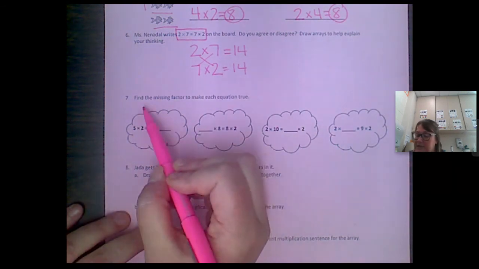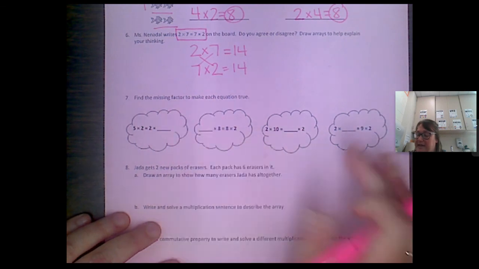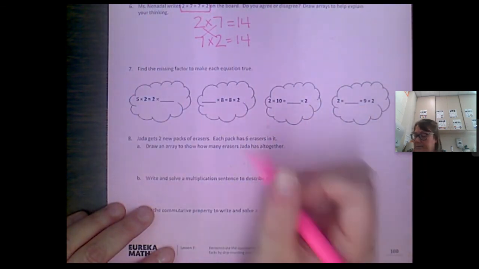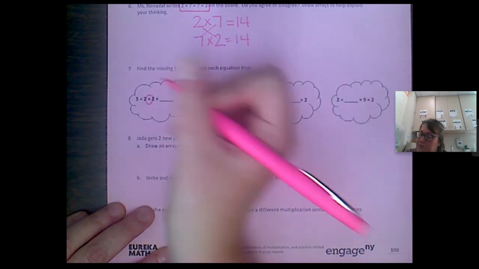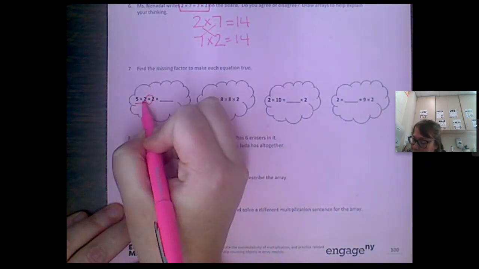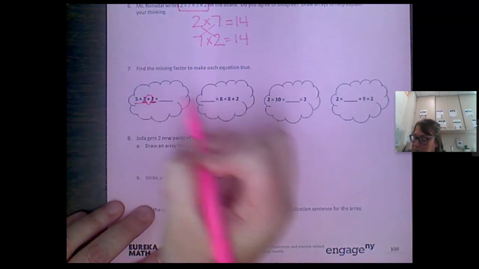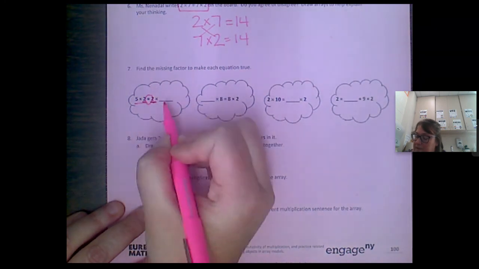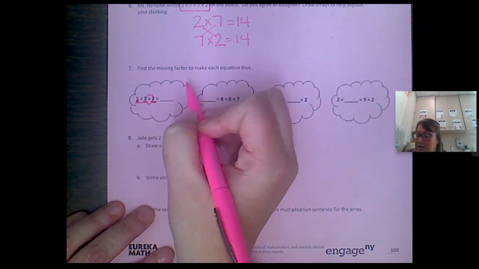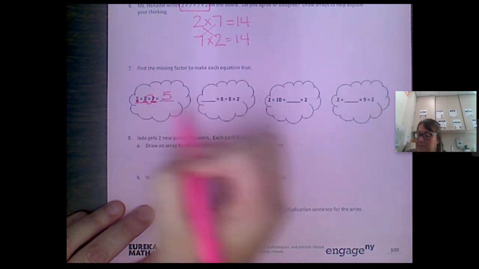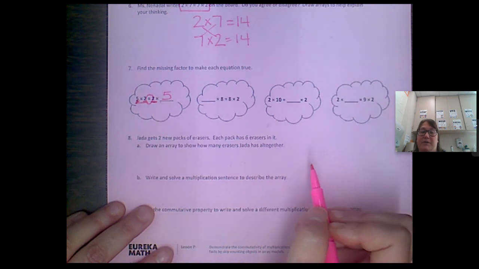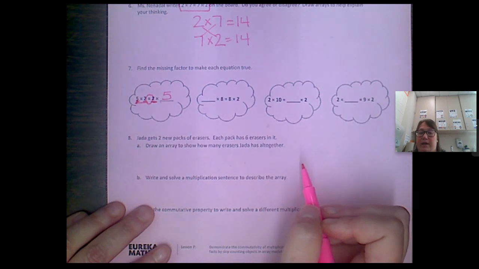Number 7 says find the missing factor to make each equation true. 5 times 2 equals 2 times blank. Well, there's that equal sign in the middle, so I know that this side has to be equal to this side. This side has a 2, and this side has a 2. They both are multiplying. This side is 5, so this side needs to be 5. So they need to match up, right? Because it's 2 times 5 and 2 times 5. So now they're equal. That's using that commutative property, okay?